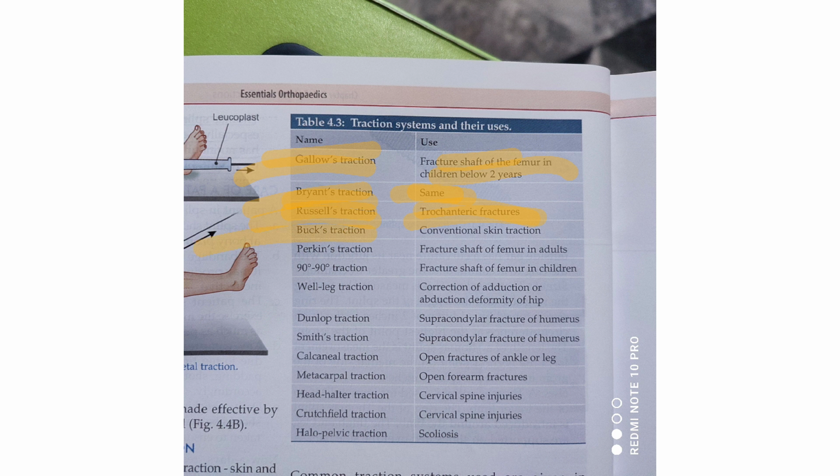Buck traction, conventional skin traction. Perkins traction, fracture shaft of femur in adult. 90-90 traction, fracture shaft of femur in children.